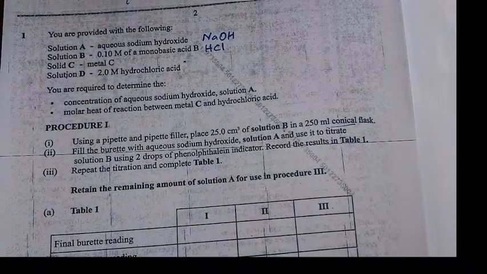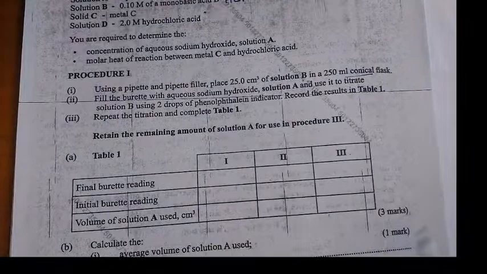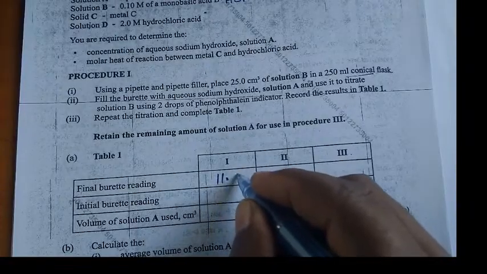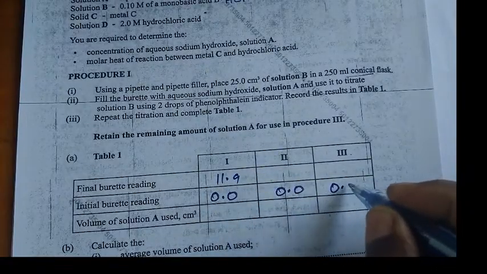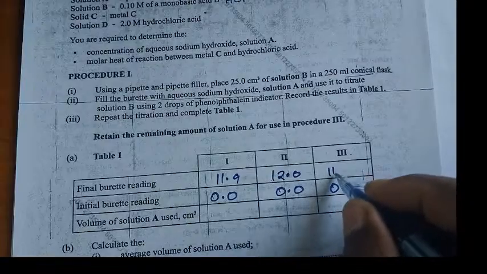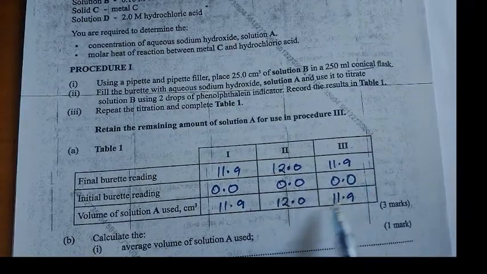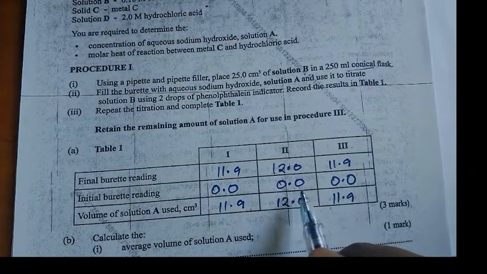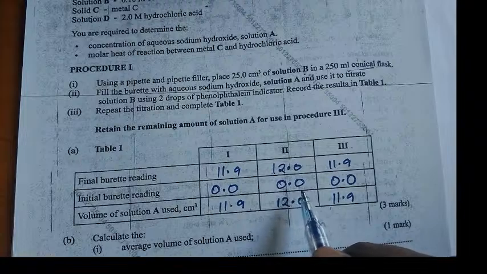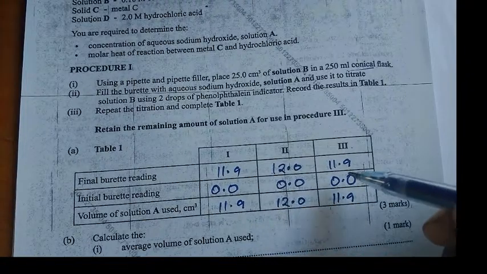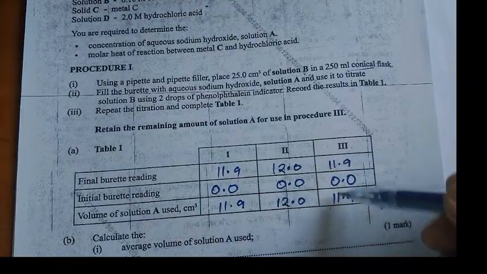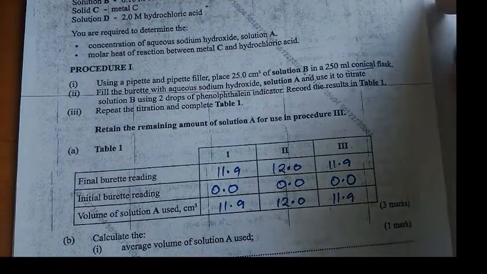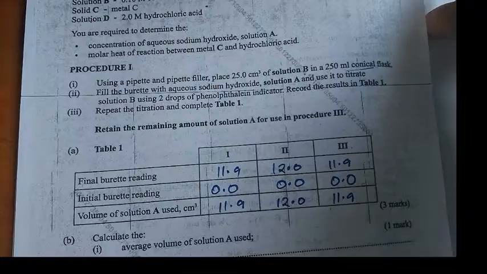So we are going to fill the table. We will use 11.9. It's important to be consistent, so that, like my last one was 11.9. If you vary the decimals, you will lose the marks. Then make sure you subtract, so that this arithmetic is done correctly. So let's calculate the average.